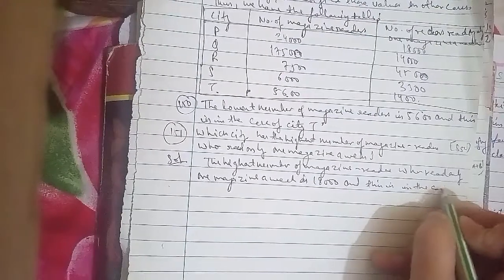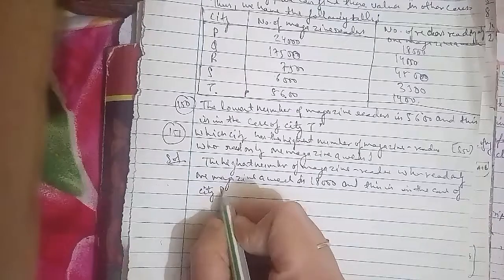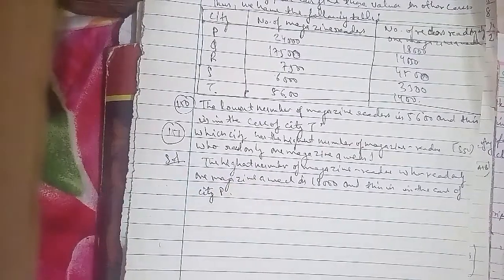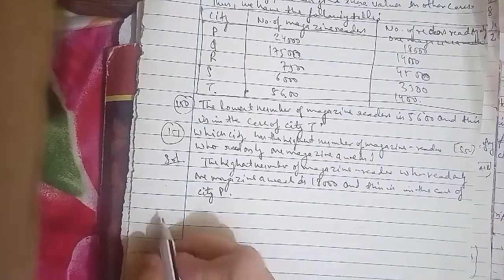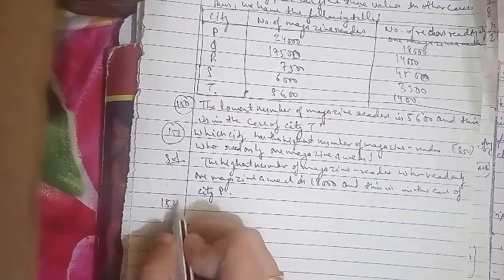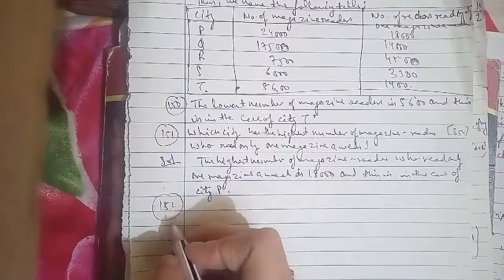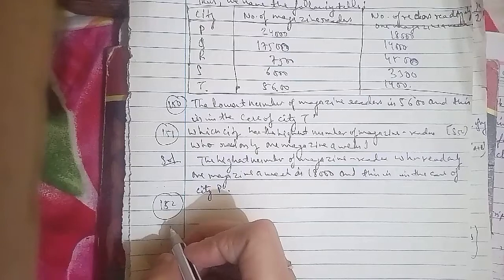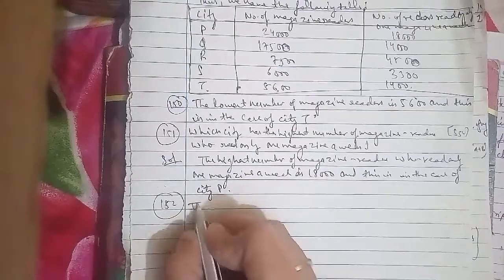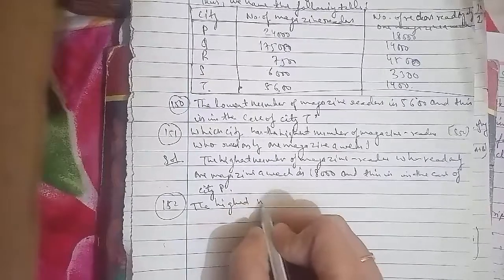Now we'll go ahead for the next question. That has been another important question here, which is the 152nd question. This has also been asked in an SSC examination paper. The question is the highest number of magazine readers in any given city.